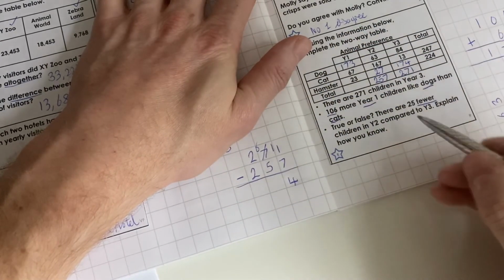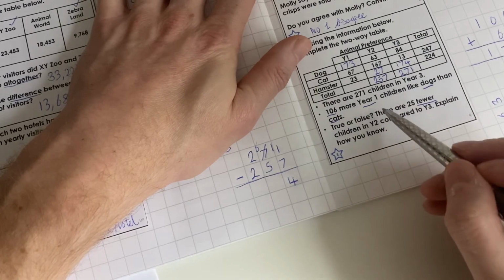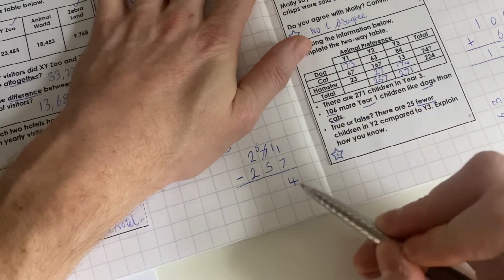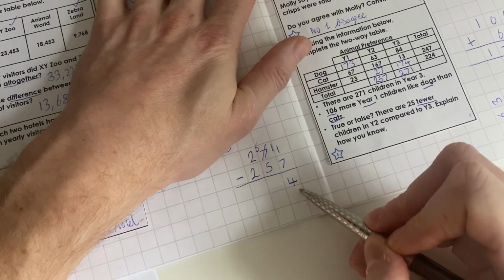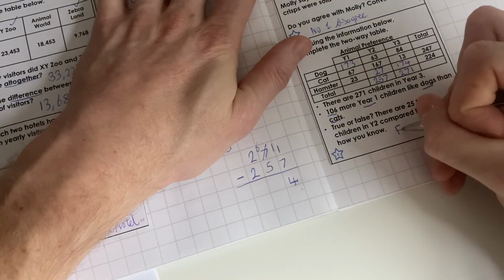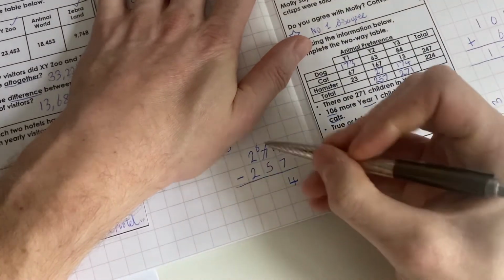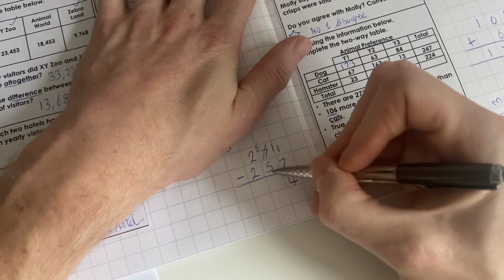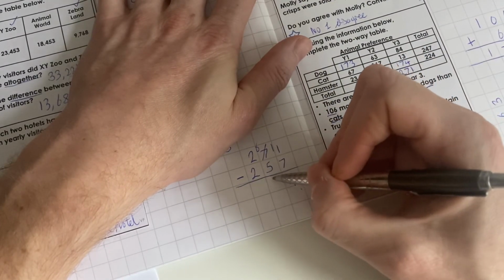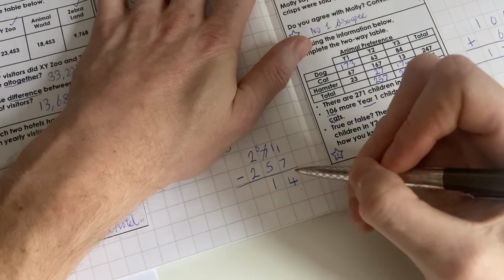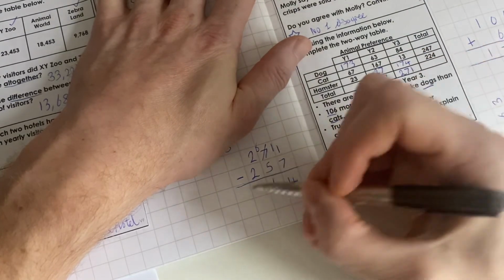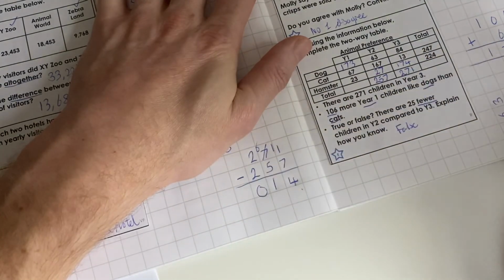Now, straight away, children, we can see that the answer needed to be ending in 5. Well, our answer is ending in 4. So that's going to be false. We're going to continue this calculation just to prove it. 6 take away 5 is 1. And 2 take away 2 equals 0. So the answer is actually 14 was the difference.